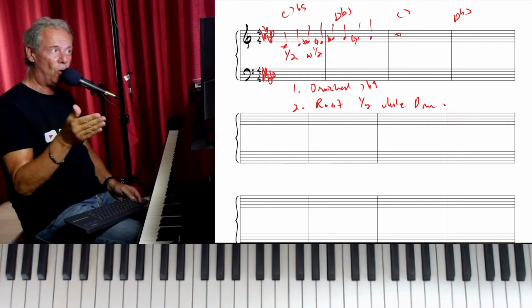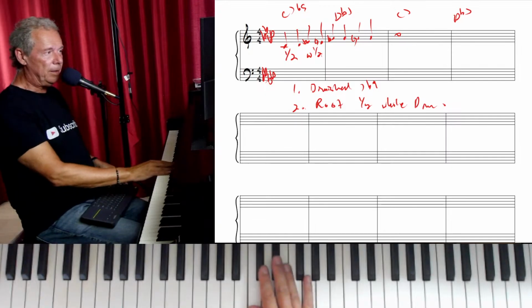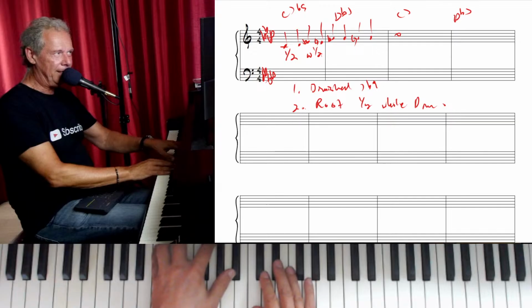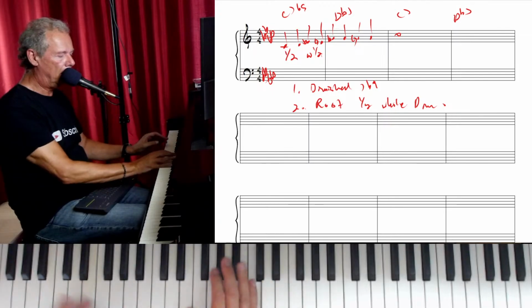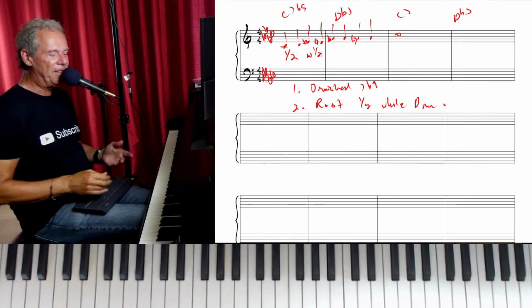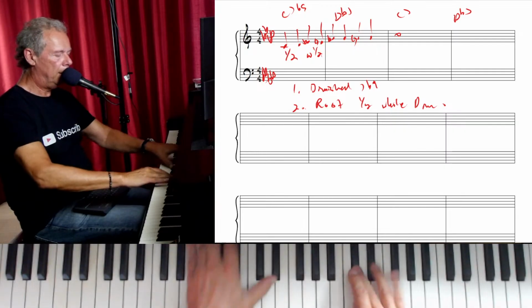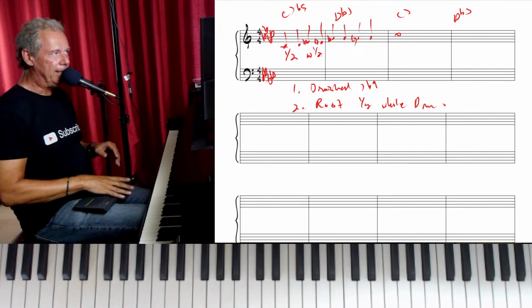So half step, whole, half, whole, half, whole. The second 2 notes of it is the flat 9 and the sharp 9. So that's why it makes it nice. It's got that flat 9, sharp 9 sound. All right.